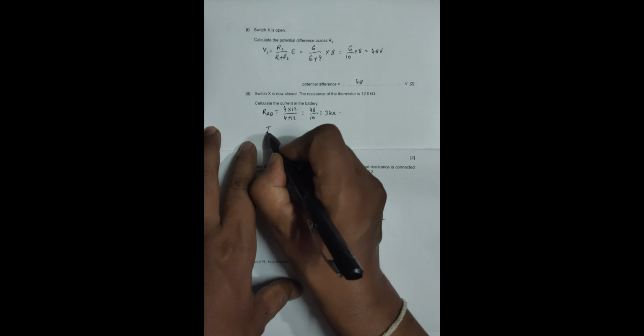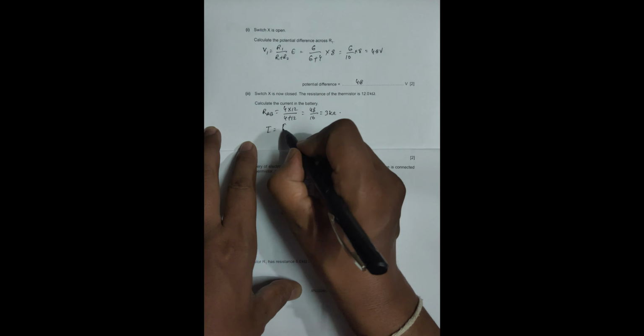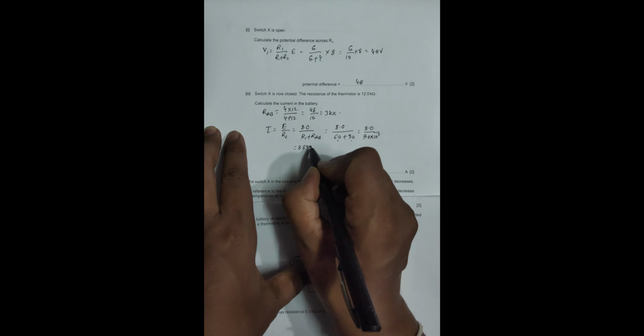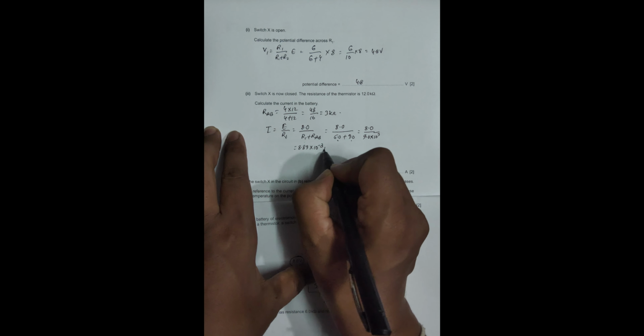This gives the value of current equal to total EMF by total resistance. So it should be equal to E, which is 8.0, by RT, which is R1 plus RAB, and that's equal to 8.0 by R1 is 6.0 plus RAB equal to 3.0, equal to 8.0 by 9.0. And since we have this kilo here, it's equal to into 10 to the power 3, that will be equal to 8.89 into 10 to the power minus 3 amperes.